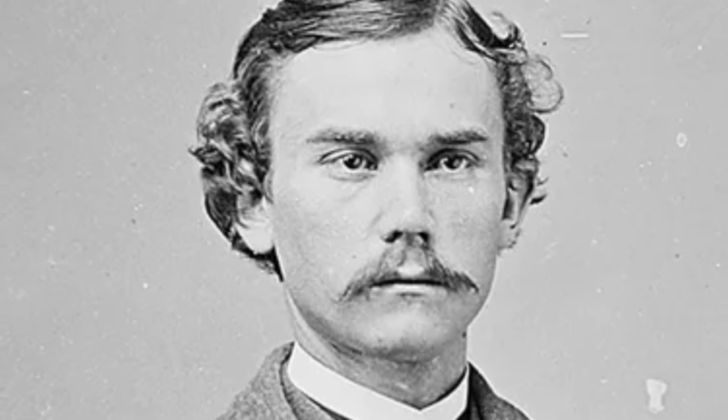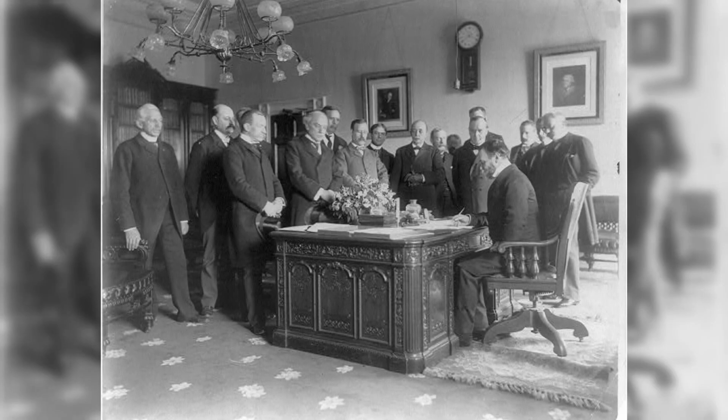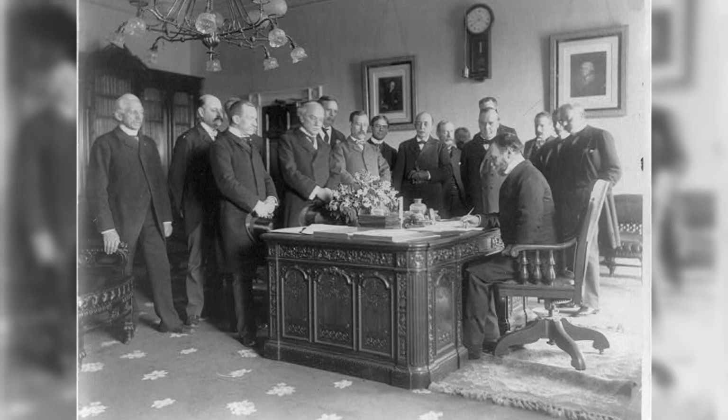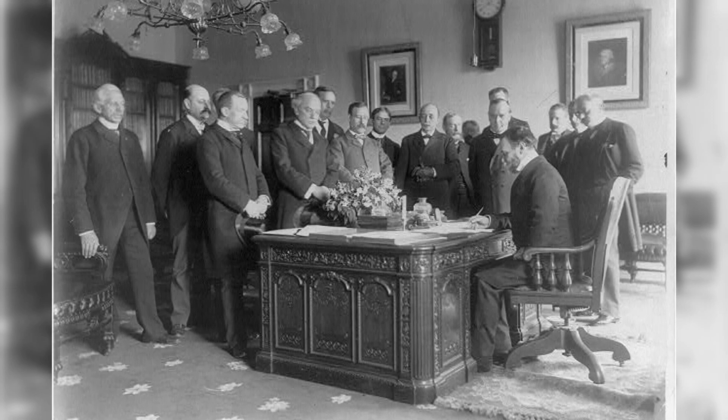Secretary of State John Hay played a crucial role as the chief diplomat from 1898 to 1905, negotiating the peace treaty with Spain and securing U.S. interests in Cuba, Puerto Rico, Guam, and the Philippines. He also formulated the open door policy, advocating free trade and equal access to China.